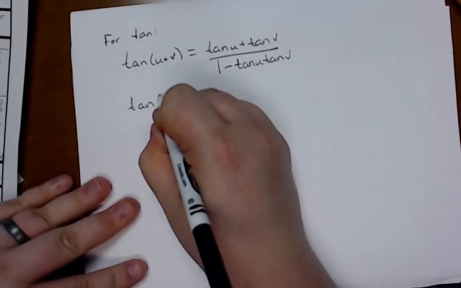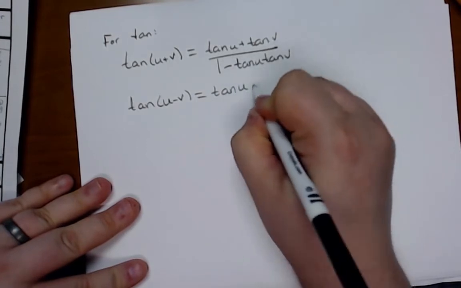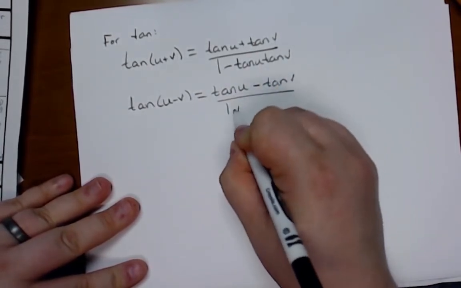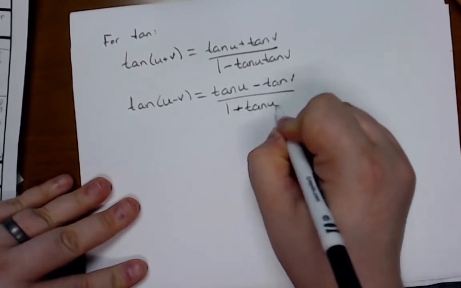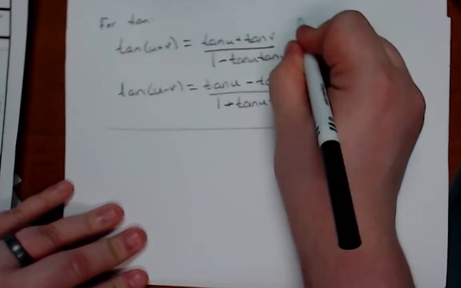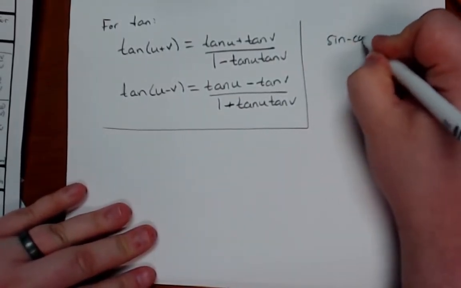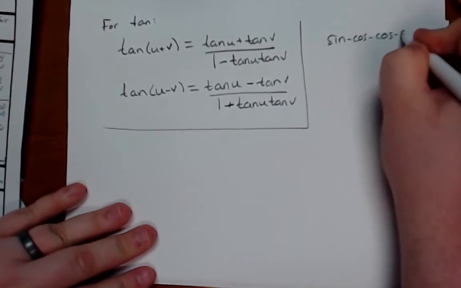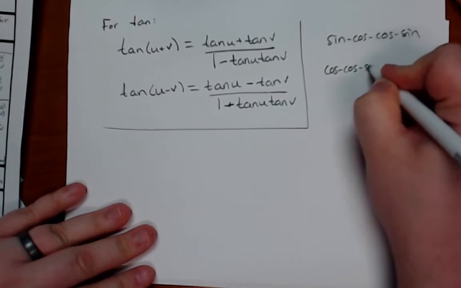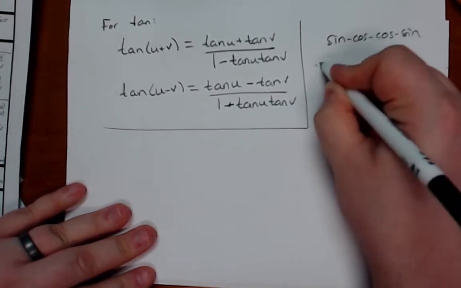And tangent of u minus v is tangent of u, sign stays the same, tangent of v over 1, sign changes, tan u tan v. So those are our 2 formulas. And I'll write our other ones here. Sine, cosine, cosine, sine, and cosine, cosine, sine, sine, just so they're all on one page.